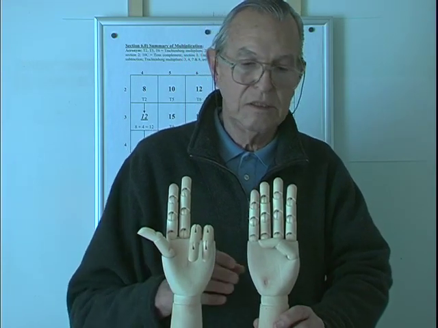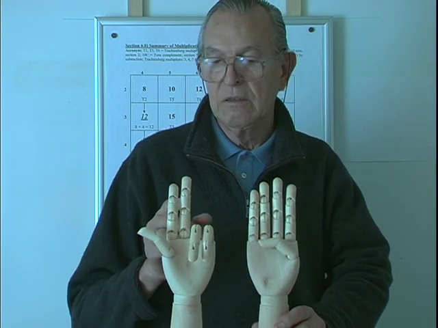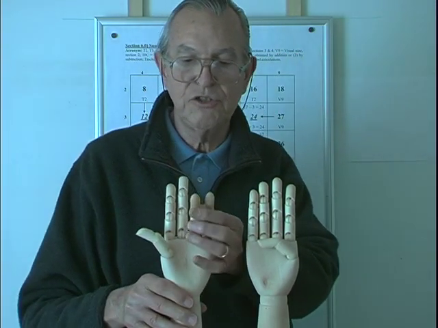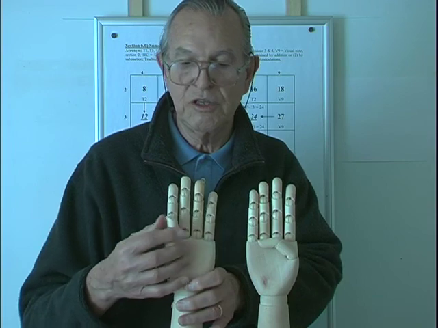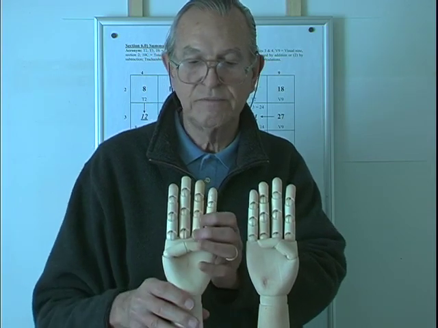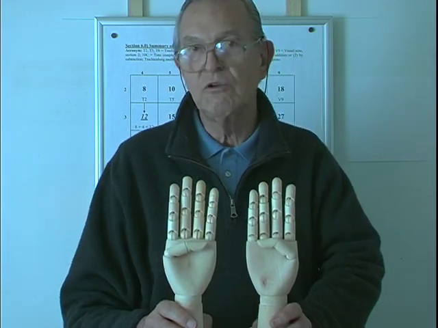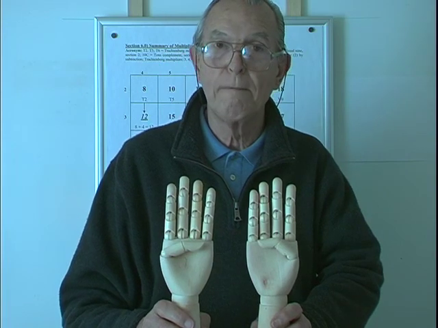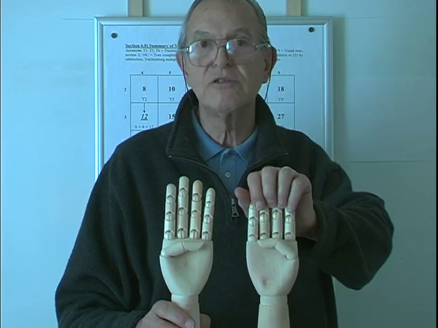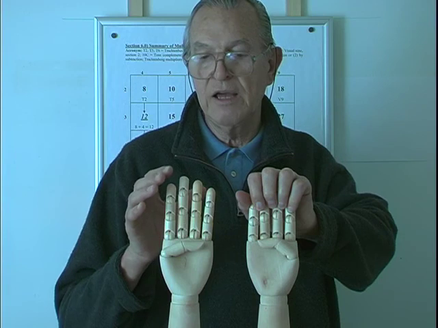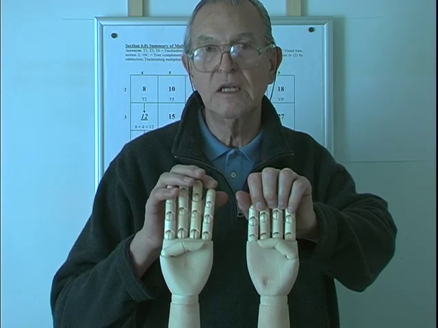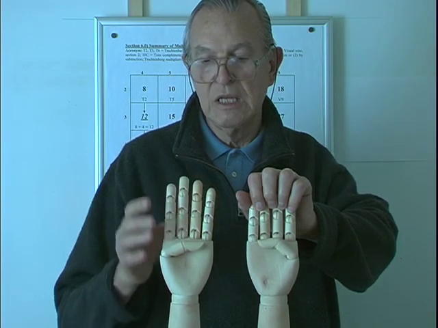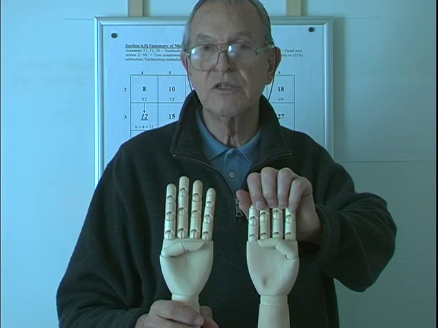5 times 8, I have to raise these 2, and close the thumb. That's 8. So the sets are equal. 4 is equal to 4. That means the right hand is a 0. So I have 4 in the left, that's the tens place. So 8 times 5 is 40.